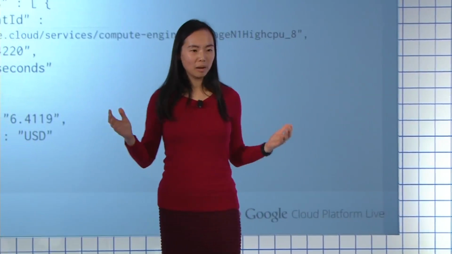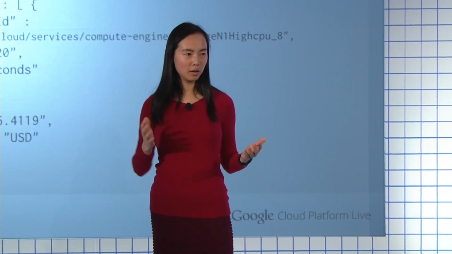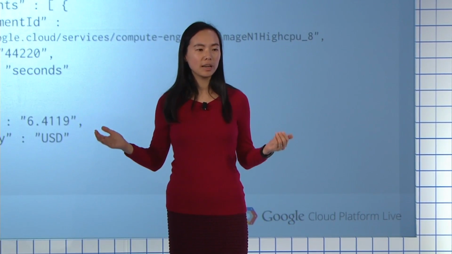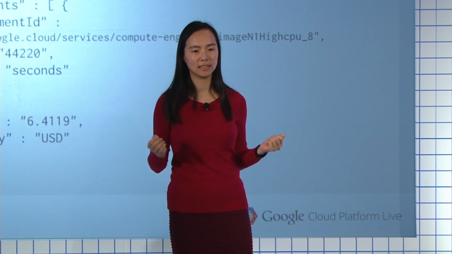So you want to get your monitoring data in real time so you can know exactly what's going on right now and what needs your attention. But at the same time, you also need to be able to look across a period of time and draw insights from history and analysis. And here are some examples.